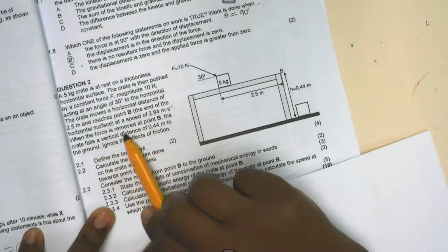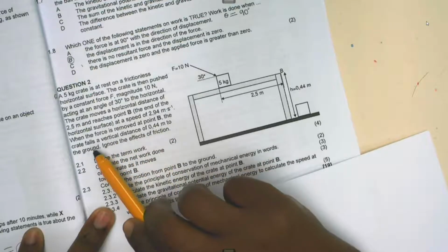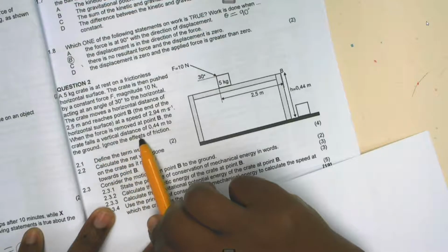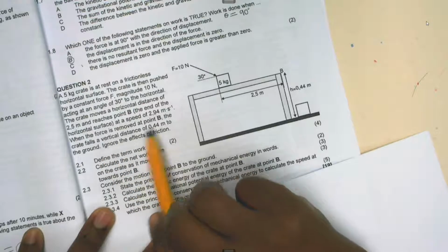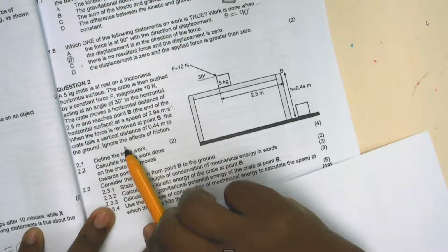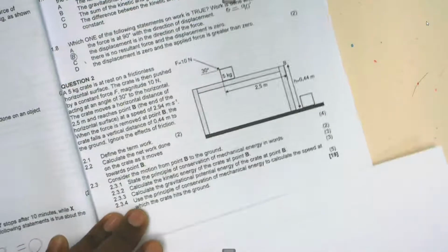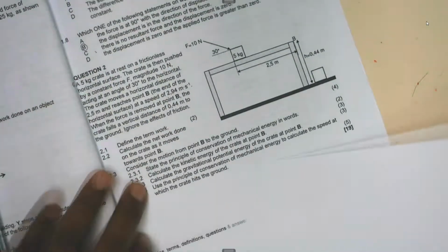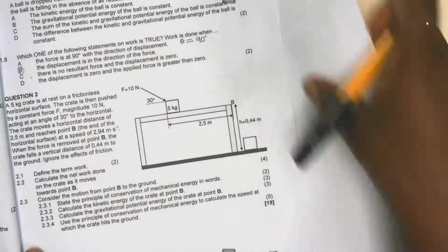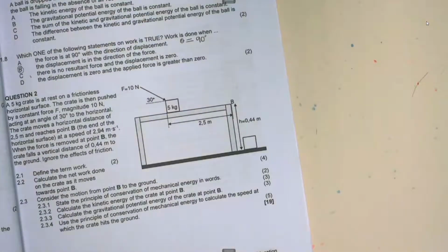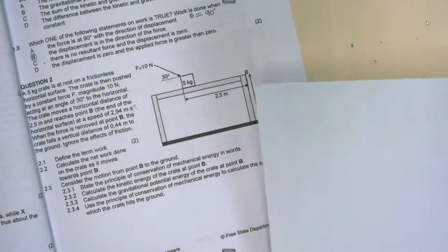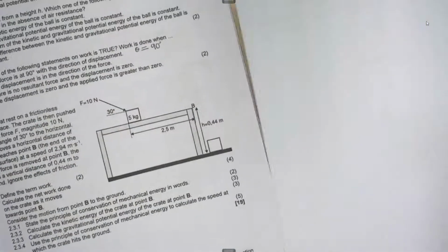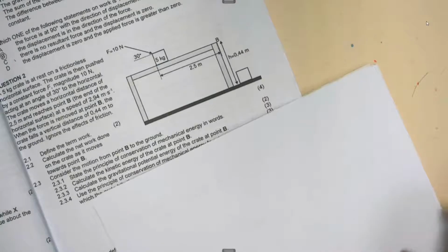When the force is removed at point B, the crate falls a vertical distance of 0.44 meters to the ground. Ignore the effects of friction. I think just to avoid confusion, I'll do the whole of this question. I think I can still do that. There won't be any confusion.